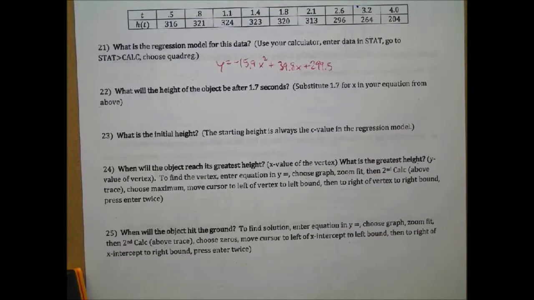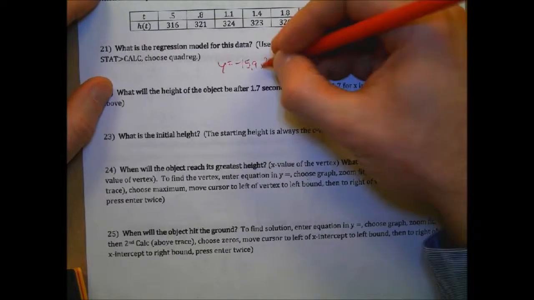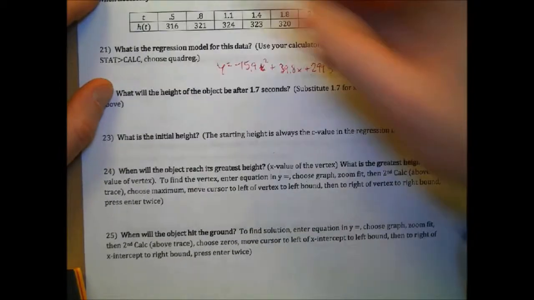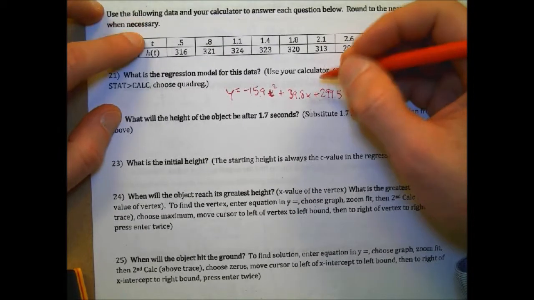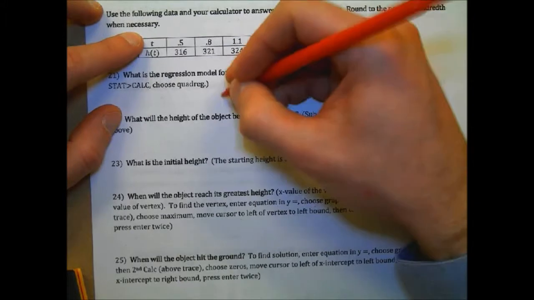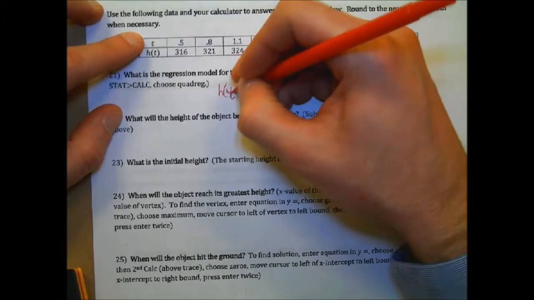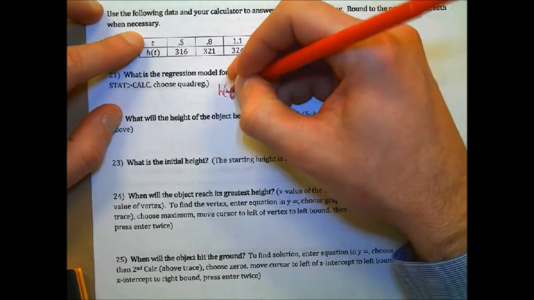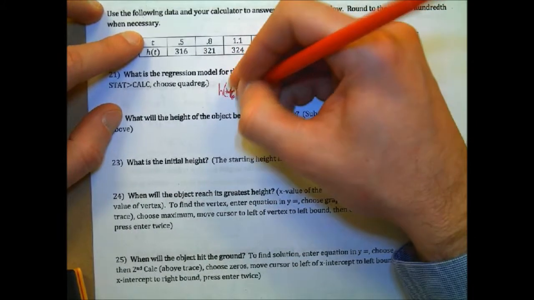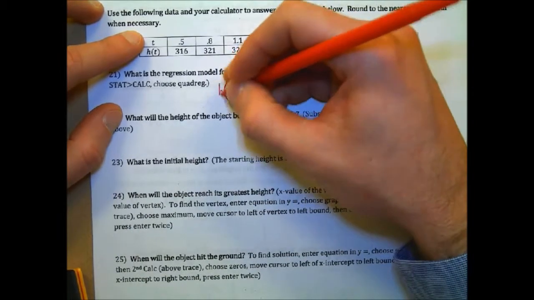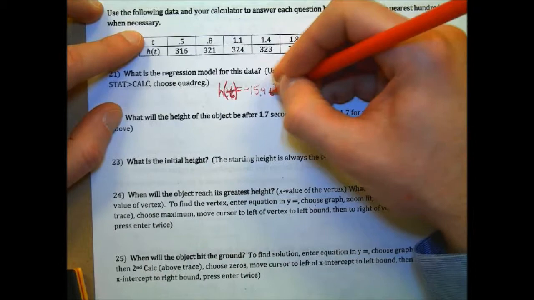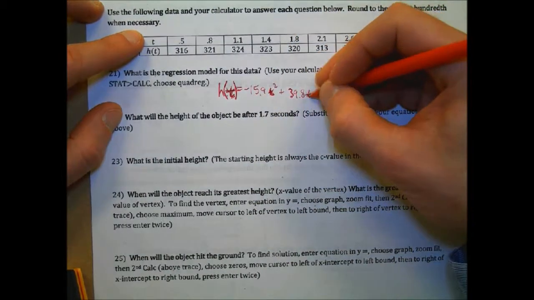Okay, or I should really say, oh shoot. I should use t's here because t is what we have for our top column there. So not x's, let's use t's. And then this is h of t. Okay, so h of t equals negative 15.9 t squared plus 29.8 t plus 29.5.